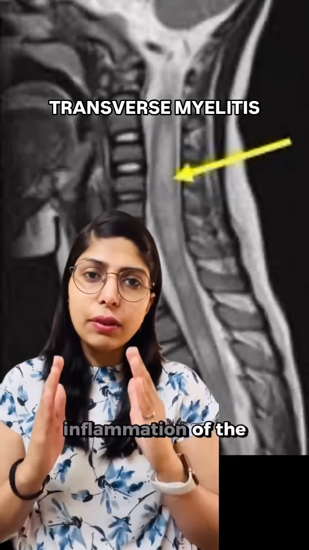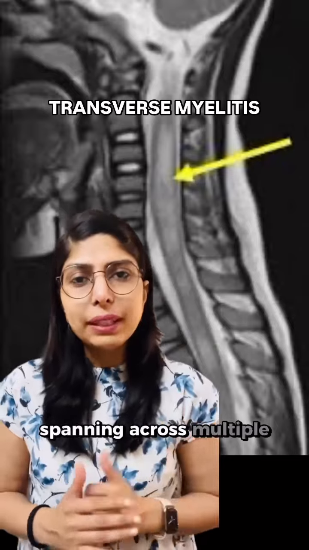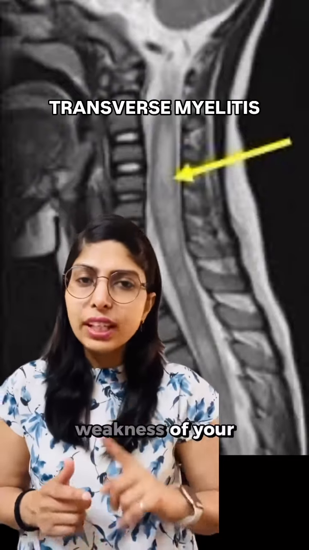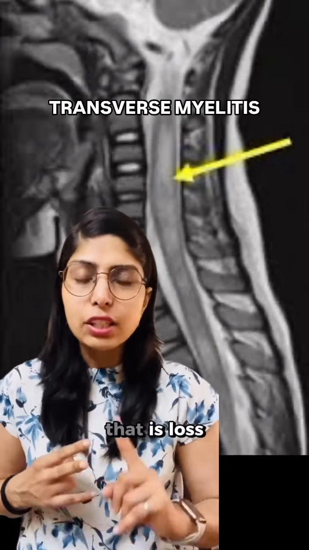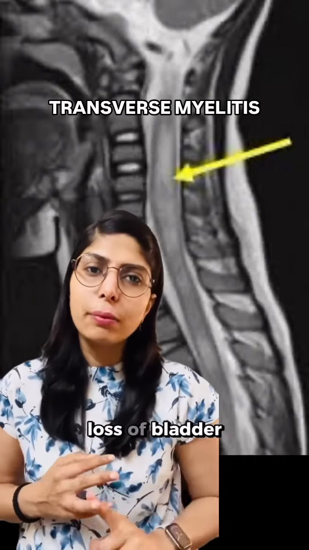Transverse myelitis is inflammation of the spinal cord spanning across multiple segments. It can not only lead to weakness of your limbs, it can also lead to numbness, that is loss of sensation, and loss of bladder control.